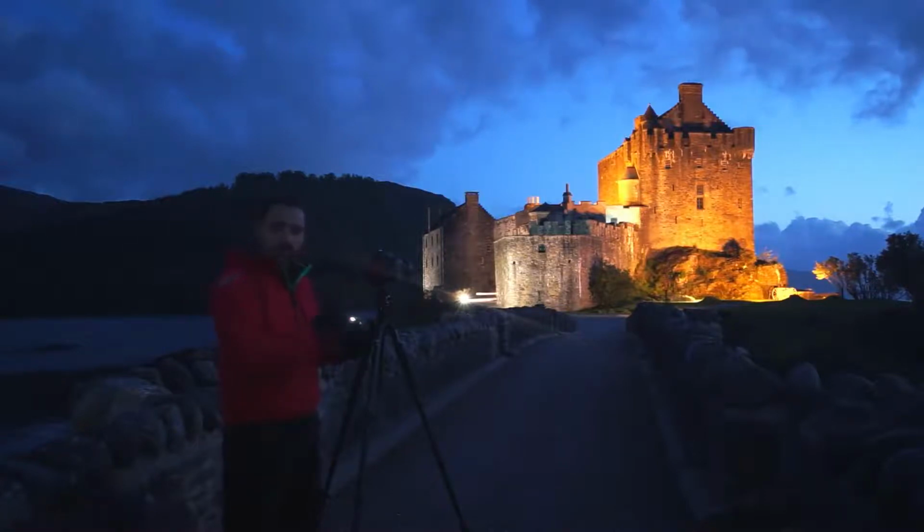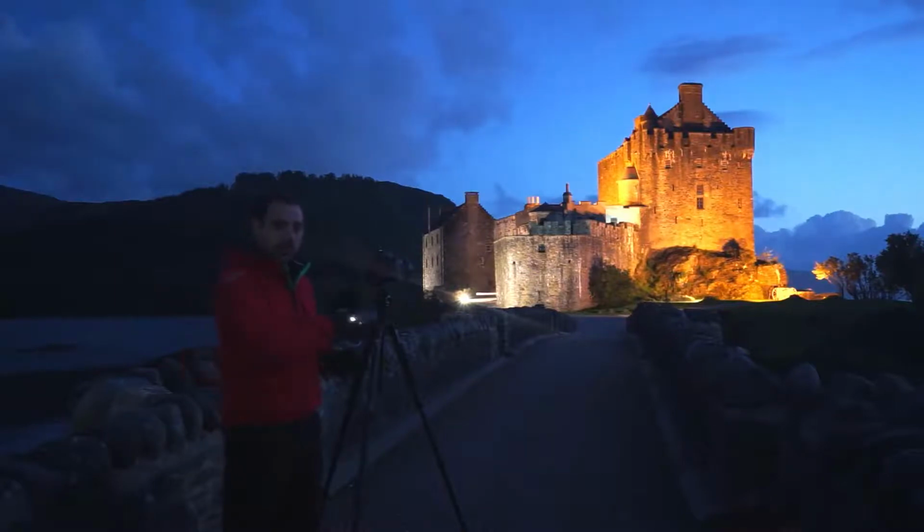Because if we double that speed to make it 1 stop higher, that's 16 seconds. And if we double that speed again, it's 32 seconds again. So that's one limitation of auto bracketing and how to overcome it. Next, we're going to look at manual bracketing.